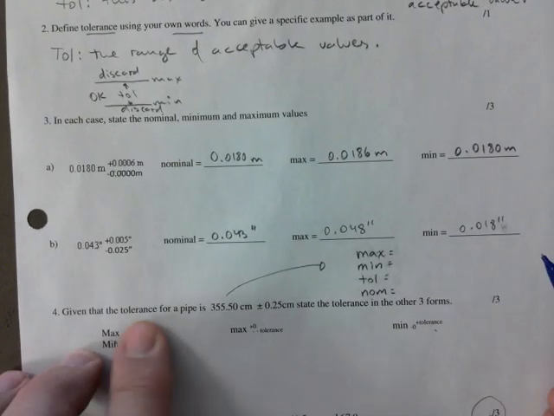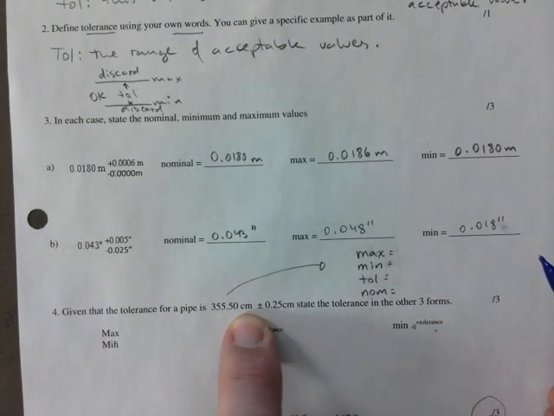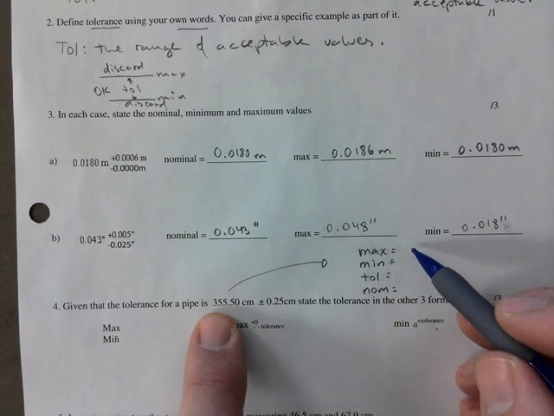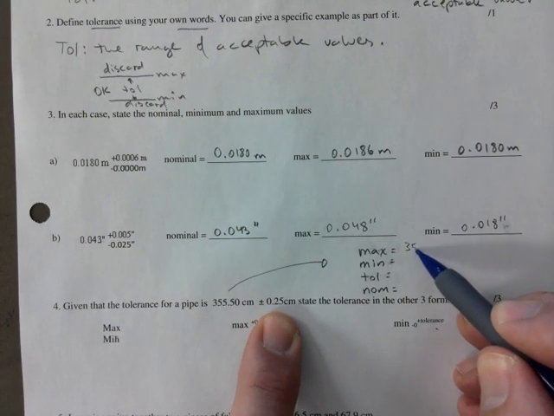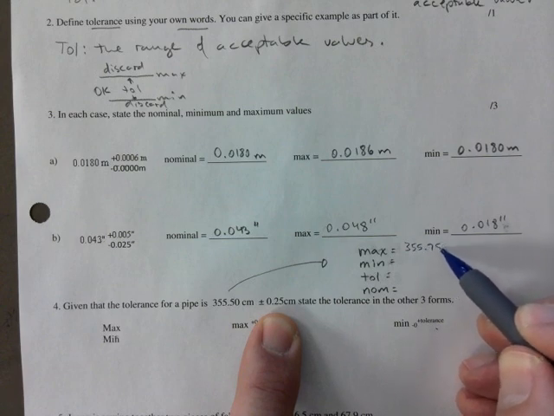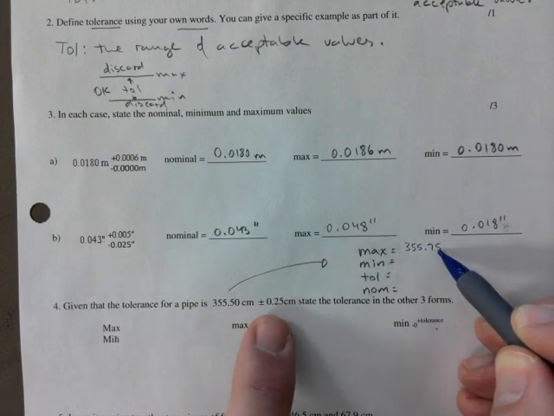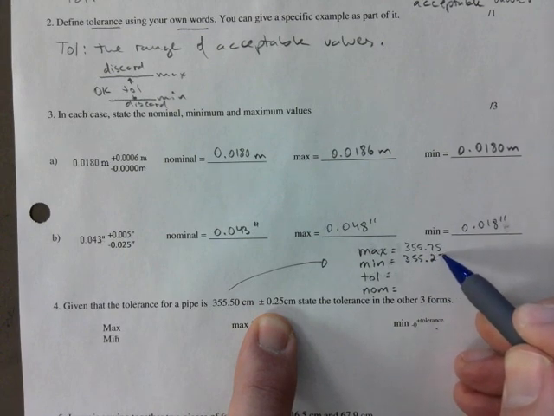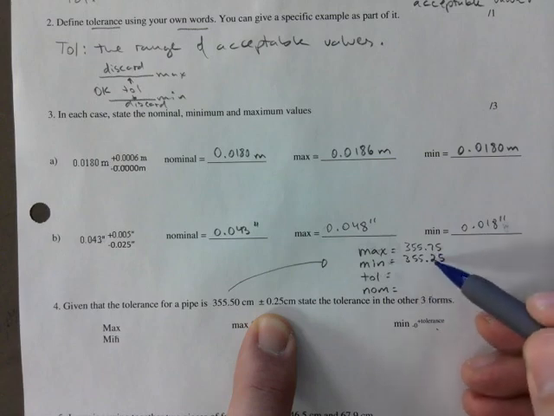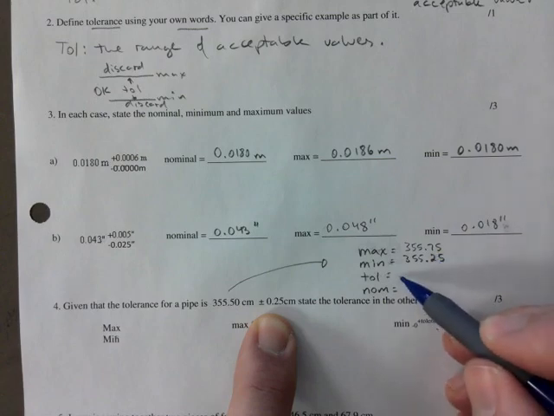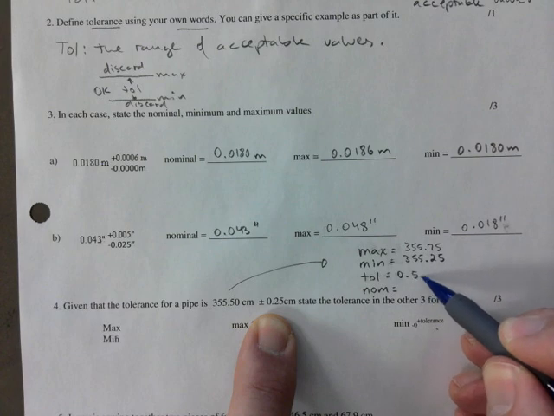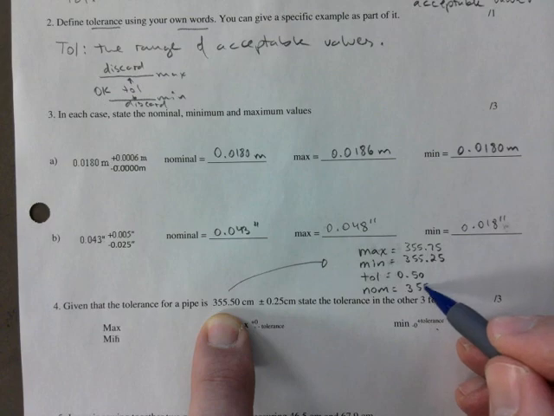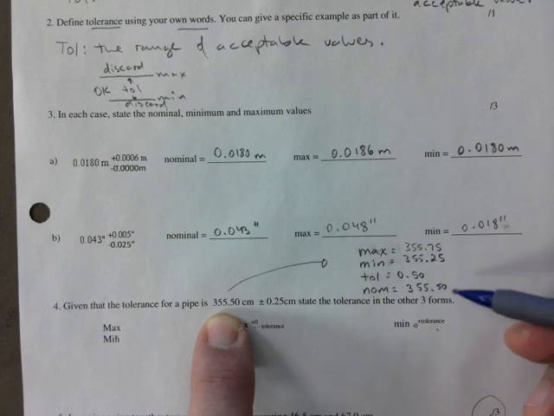Next, given the tolerance for a pipe that is this, state the tolerance in the three other forms. The maximum is this plus that, so that'd be 355.75. Minimum would be this minus that, that is 355.25. Tolerance is these two subtracted, so that'd be 0.50 basically. And nominal is just that big number up front, so that's your nominal.